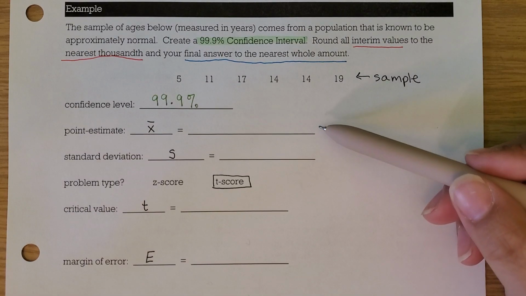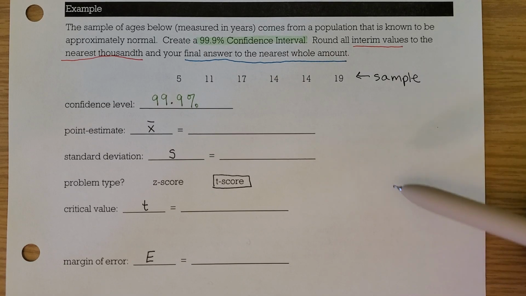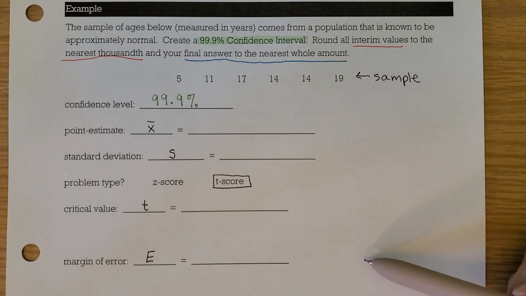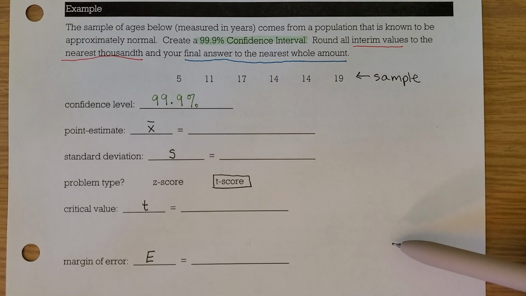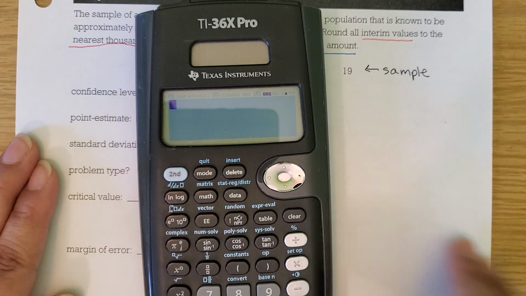That will get you X bar. And to get your standard deviation, you could create that table where you had all of your X's and then X minus X bar, and then you square them all, and then you square root the quotient of the total and n minus 1. So you could use the formula, or we can put technology to use, which is what I'm going to do.